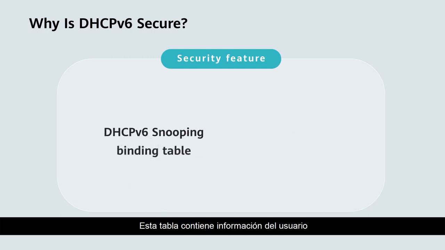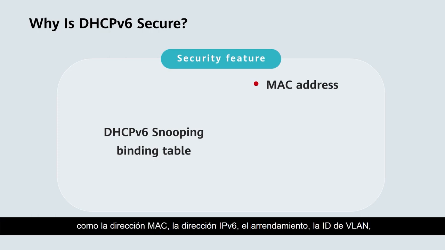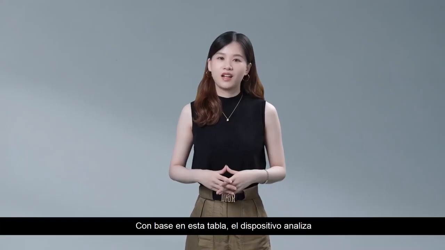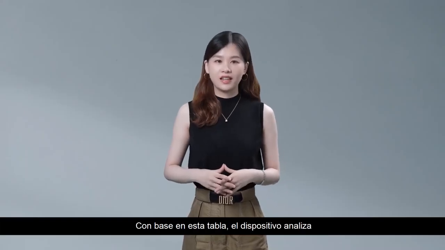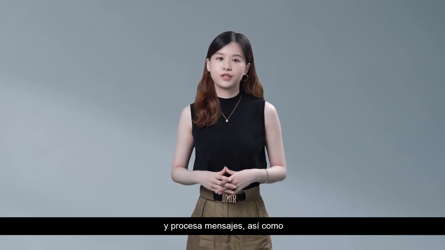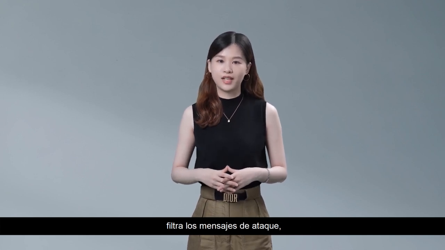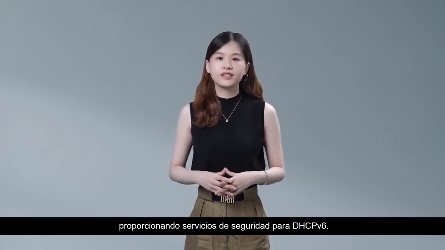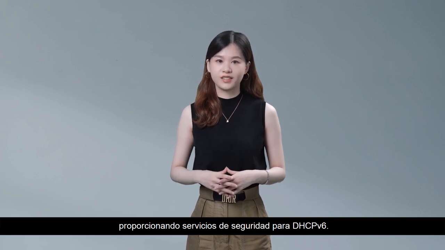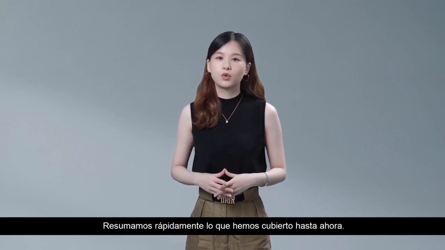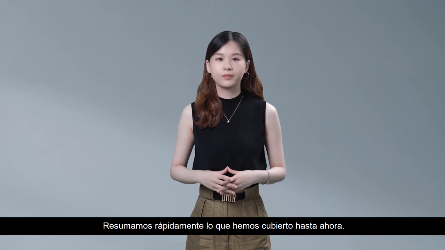This table contains user information such as the MAC address, IPv6 address, lease, VLAN ID, and interface information. Based on this table, the device analyzes and processes messages as well as filters out attack messages, providing security for DHCPv6. Let's quickly summarize what we have covered so far.